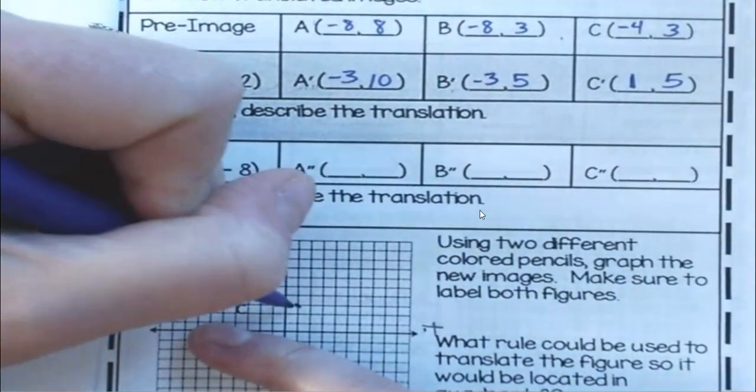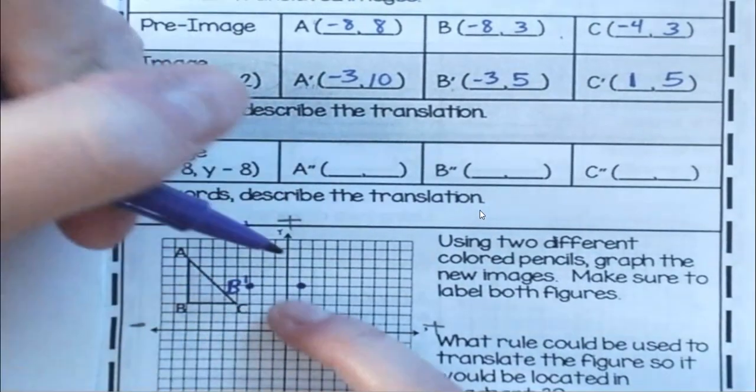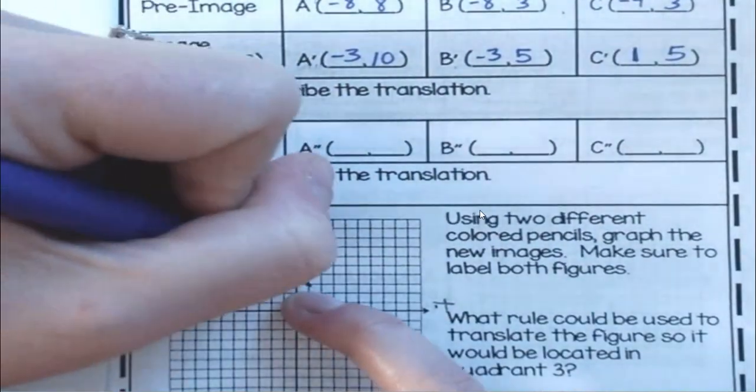And then my C prime, it's over 5, up 2. See, I should not have made that point there, but I messed up. It's okay. C prime, and then I'm going to use my ID and connect the dots.